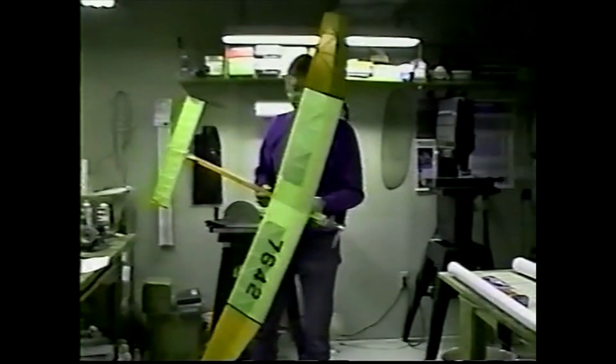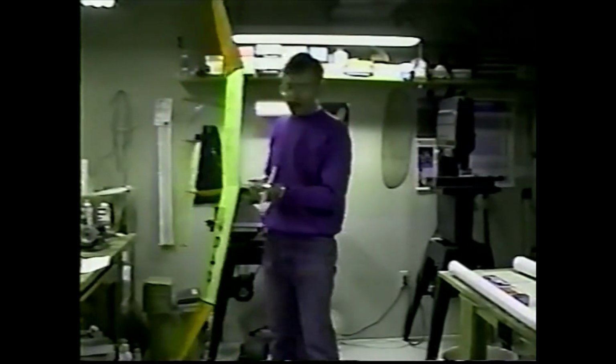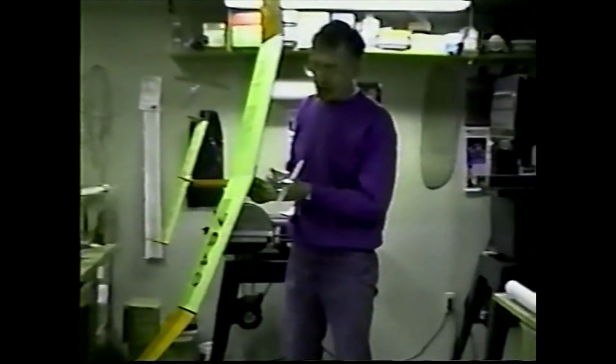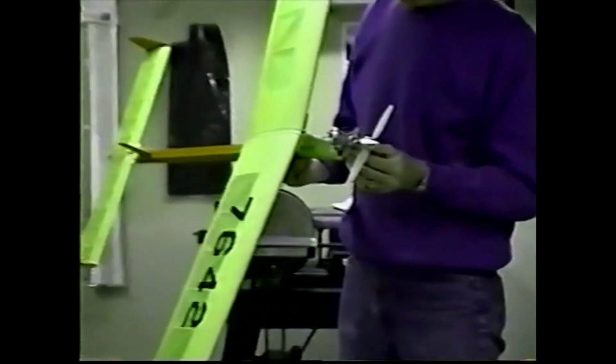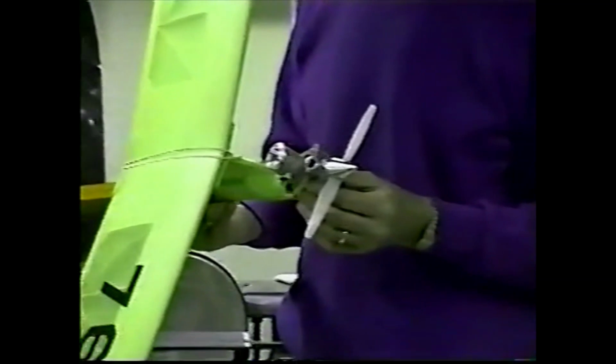Let's take a look at some of the components that are incorporated into one of these aircraft. The first one is a very high performance engine.